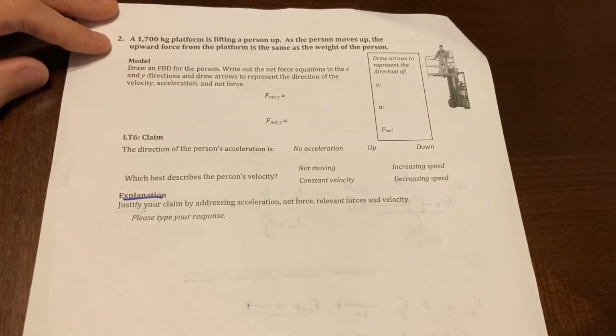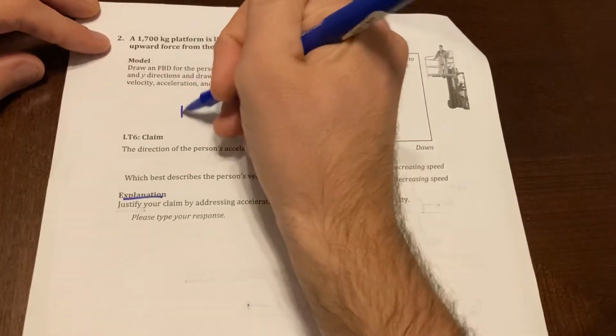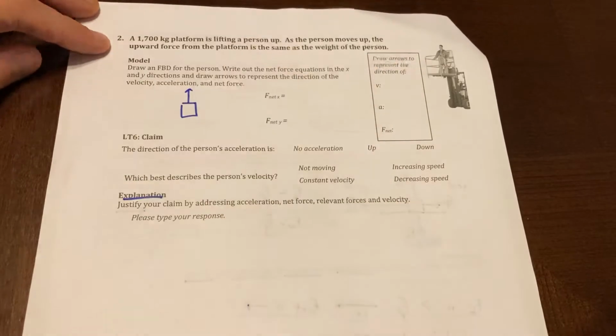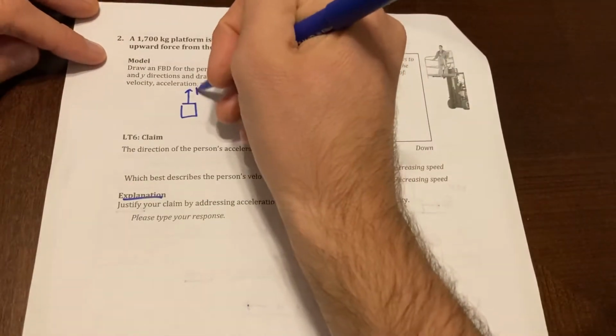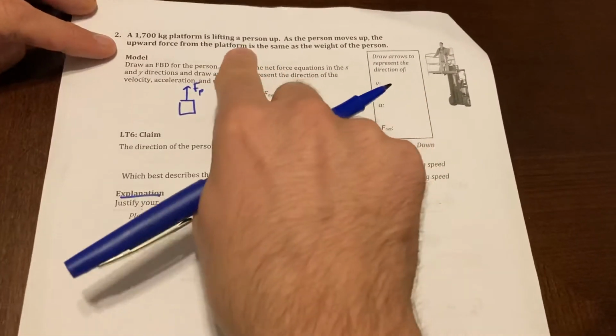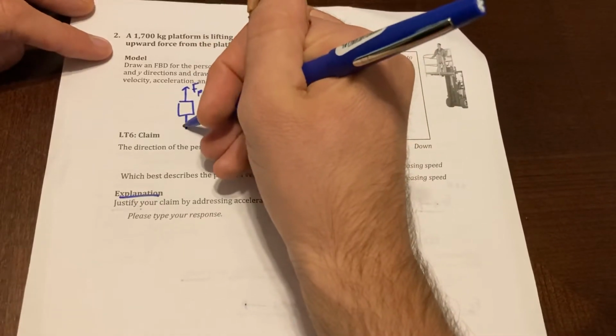All right, so here we have a platform lifting a person up, so we're definitely going to have a force push. All right, if you also said the normal force, I'm okay with that too, because technically it's a surface pushing it up. So we got our force push, all right, and there's an upward force of the platform, and it's the same weight as the person, so that's going to be our force of gravity.